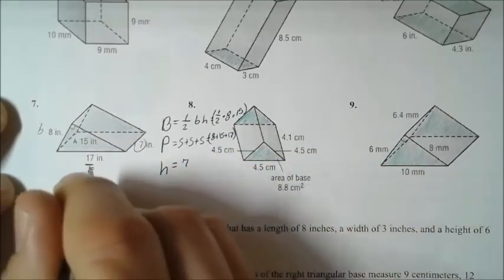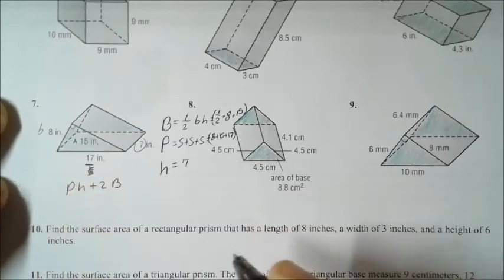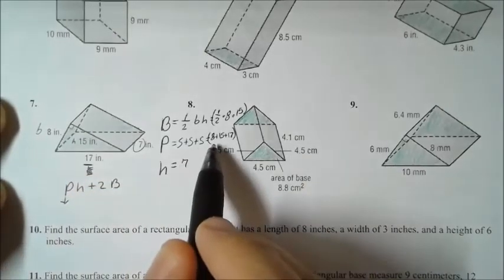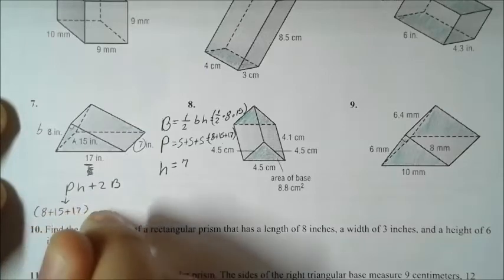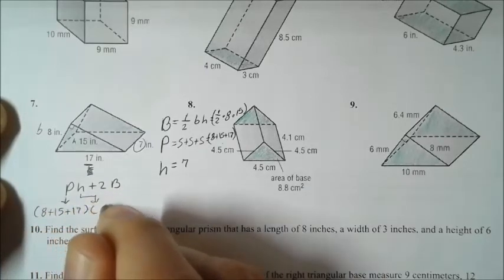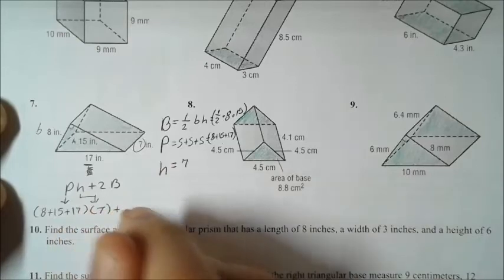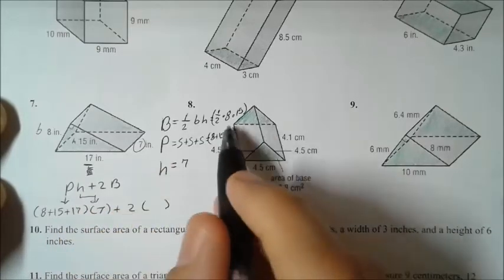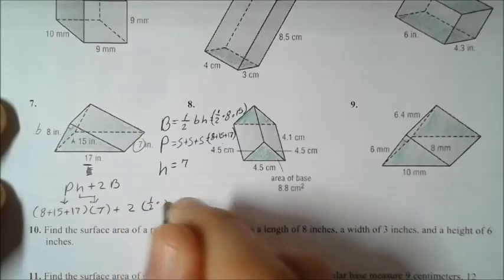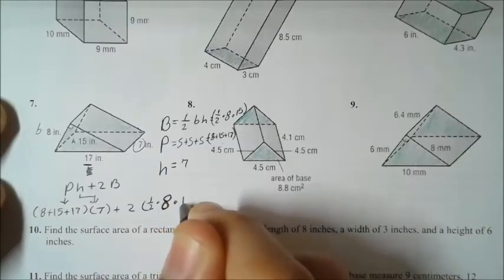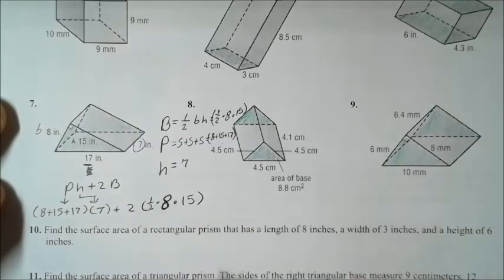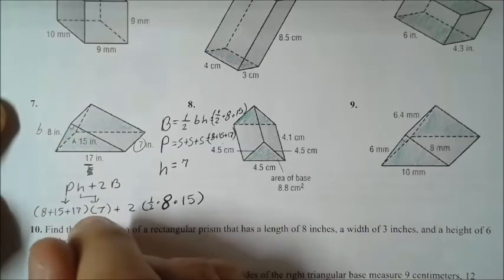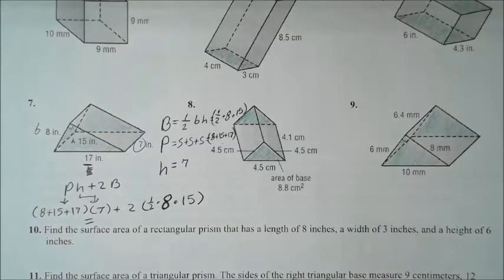So now let's go ahead and put this into our formula, Ph plus 2B. So my P is going to be my perimeter, it's 8 plus 15 plus 17, times my h, and my h is 7, plus 2 times the area of the base. And the area of the base is 1/2 times, I probably should have left a little bit more space, let's just write over it, times 8 times 15. And that's basically my length times my width, and then we're taking half of it. So now that we got this all together, we can put this in the calculator and solve and get our answer. Let's do that.